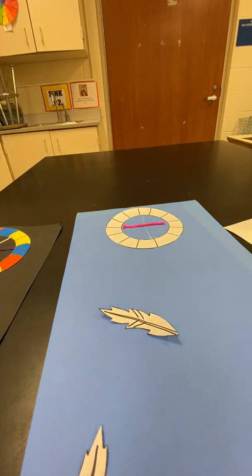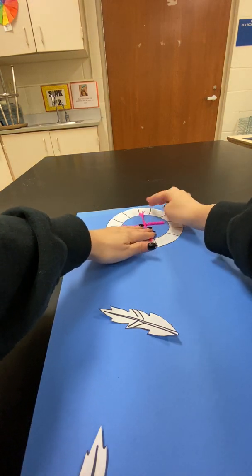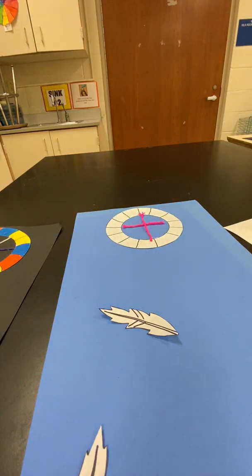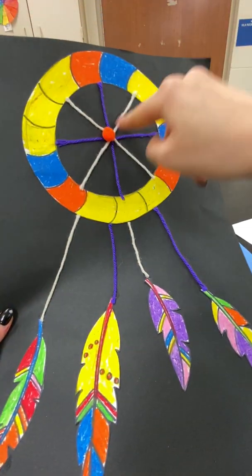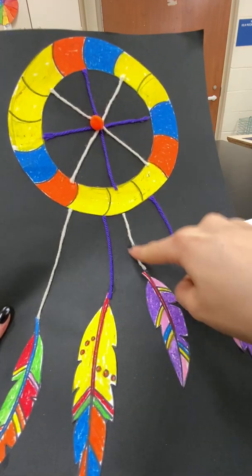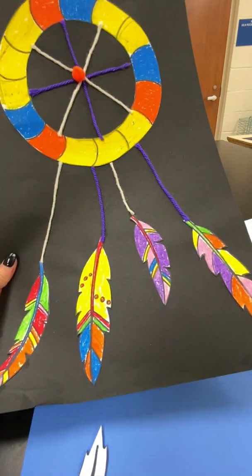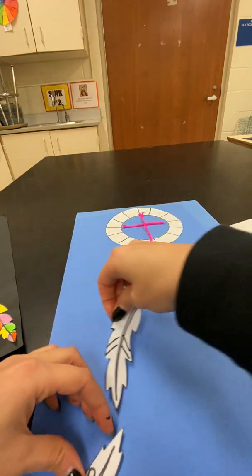Okay. And you can glue as many pieces as you want. You can do any colors that you want. As you can see here, I just glued 1, 2, 3, 4. And then I did 4 pieces here, all different sizes, and glued the feathers on right underneath them. Okay.